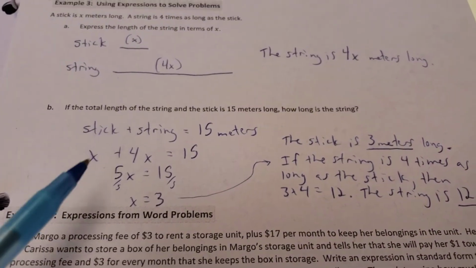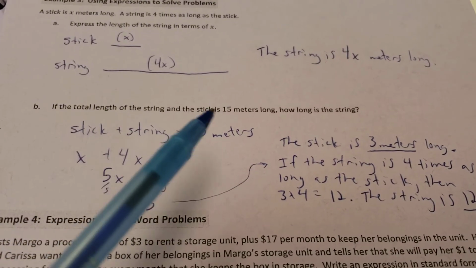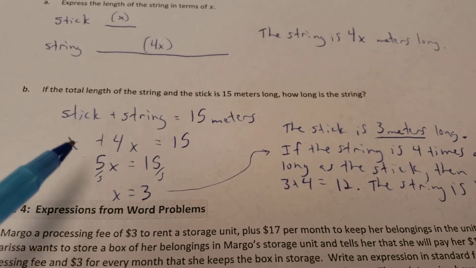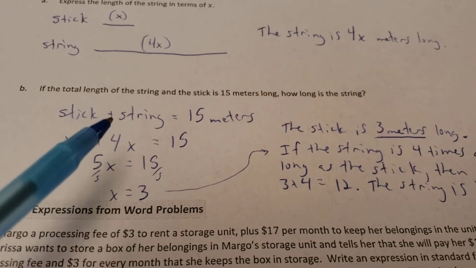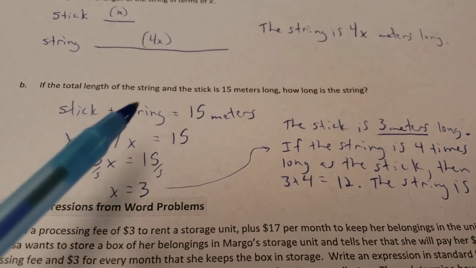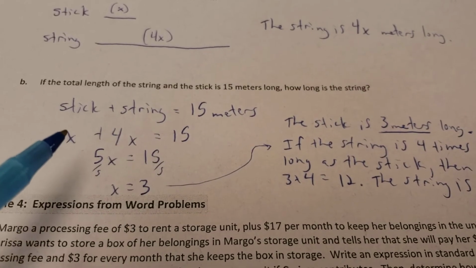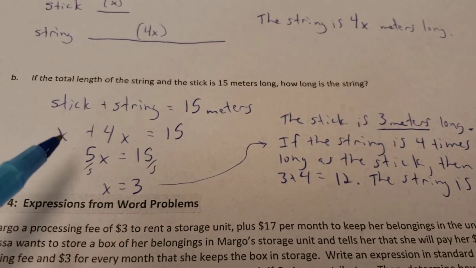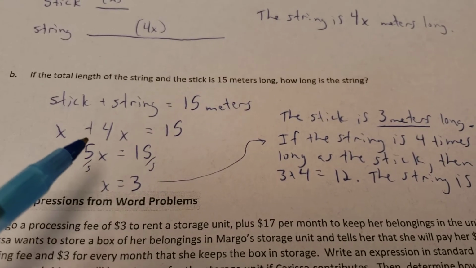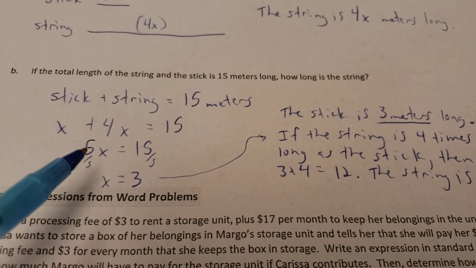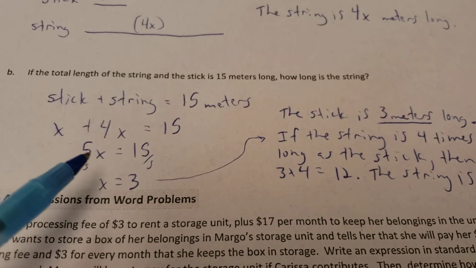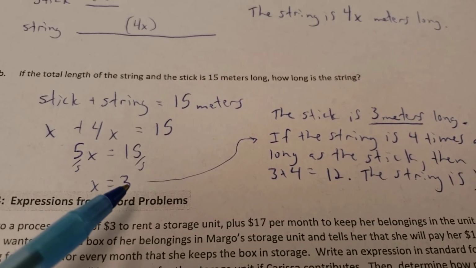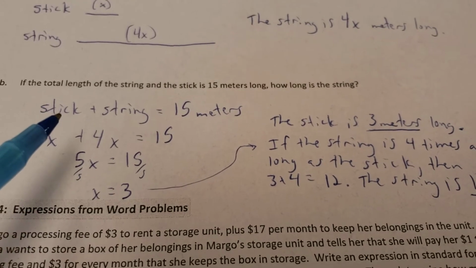Now down here in B, if the total length of the string and the stick is 15 meters long, how long is the string? Well, we said the stick was x and the string was 4x. Together, those are supposed to make 15 meters. So x plus the 4x equals 15. So add them together. If there's 1x here plus 4 of them here, gives you 5x's. Now, if I want to get rid of that times 5, I divide by 5, divide by 5, I'm left with x equals 3. Now remember, that's the stick.